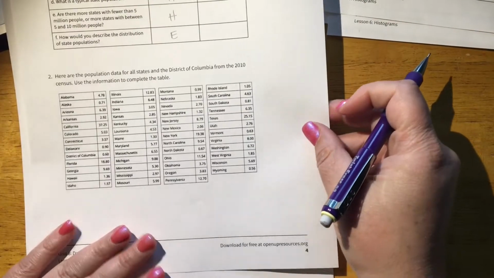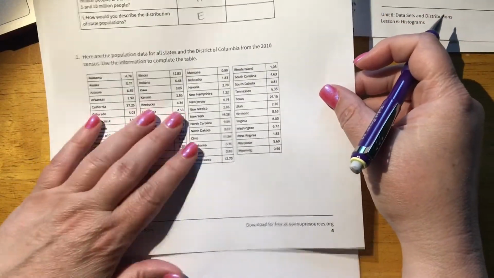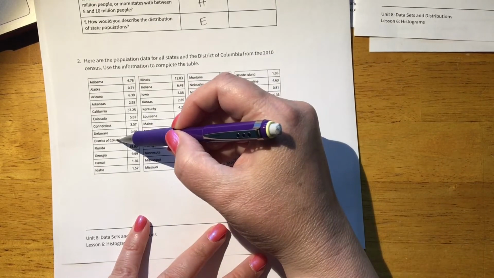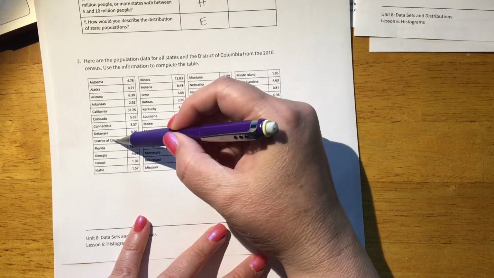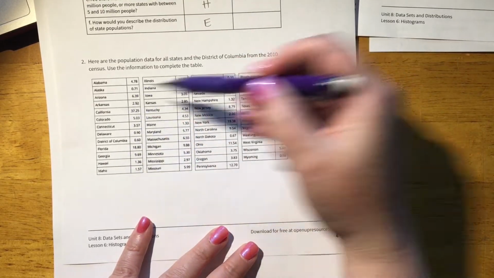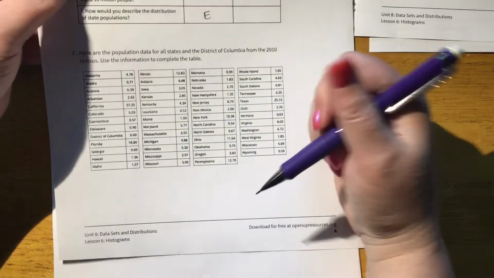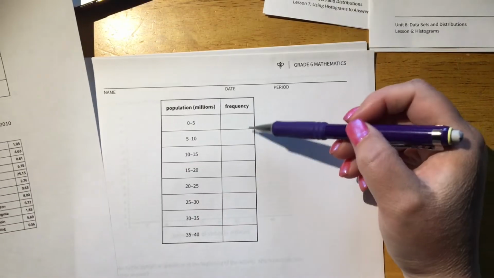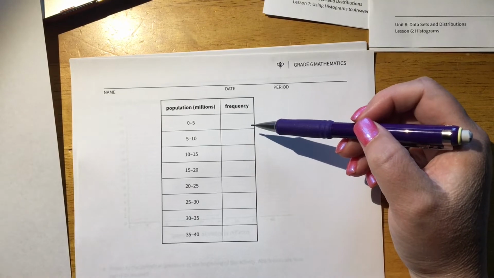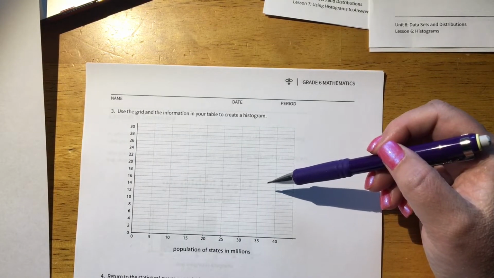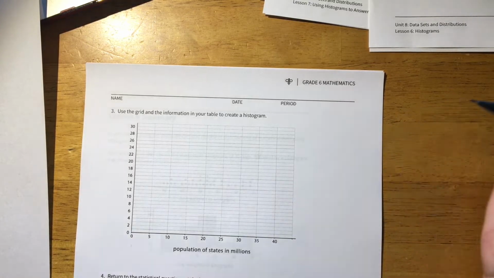Our data for this next problem, I'm not going to get papers out of my way. Our data for this next part of this activity is all right here. Now, this is all 50 states and DC, District of Columbia. That's Washington, DC. So there are 51 data points here. Here are the exact answers, okay? We need to first make a frequency table of this data, and then we are going to make a histogram of this data. Now, this is going to take a few minutes.